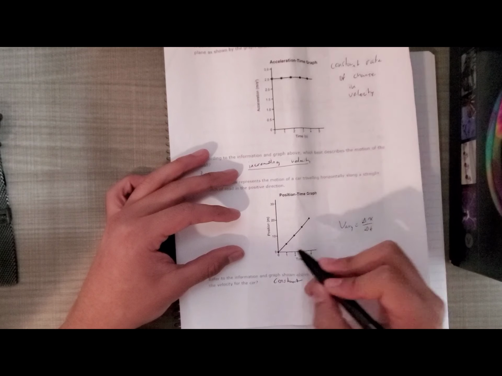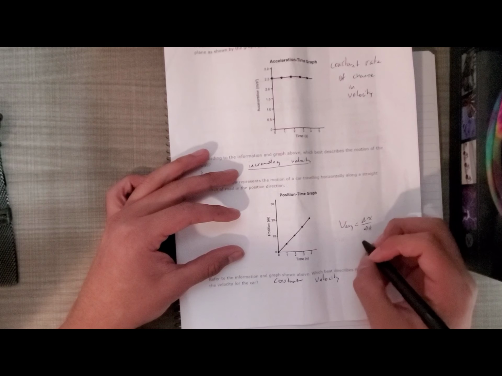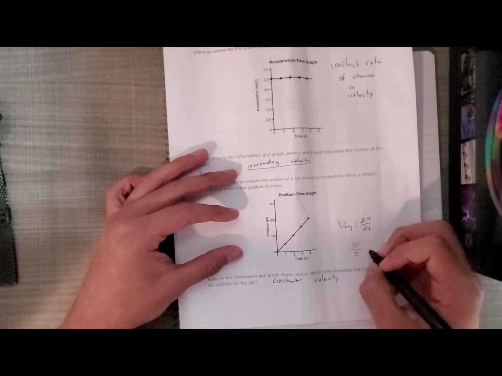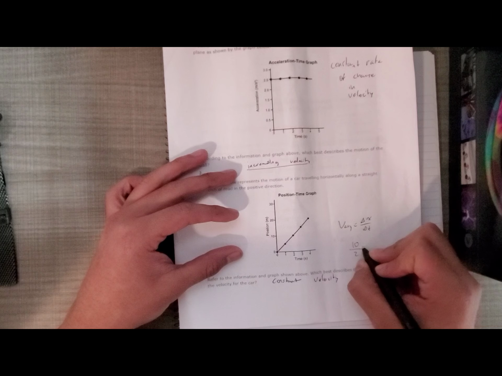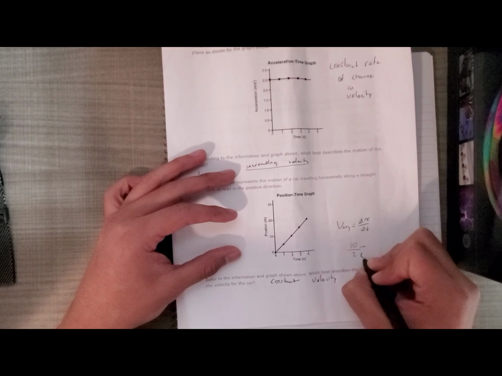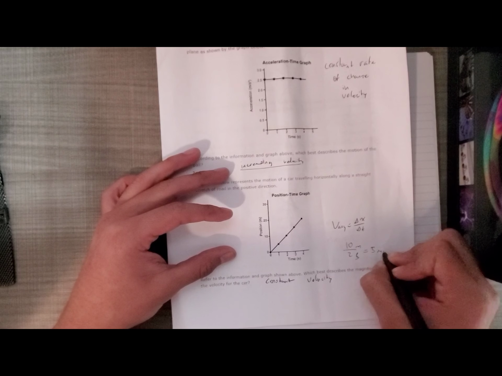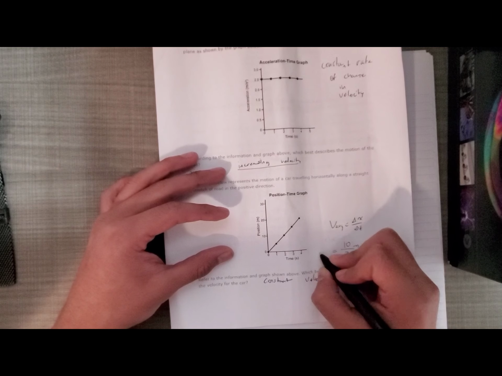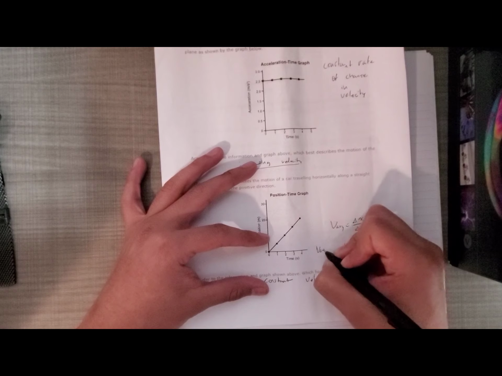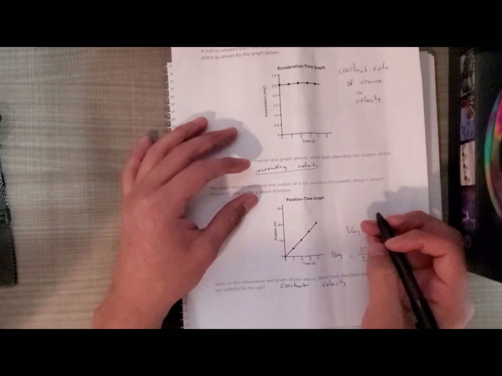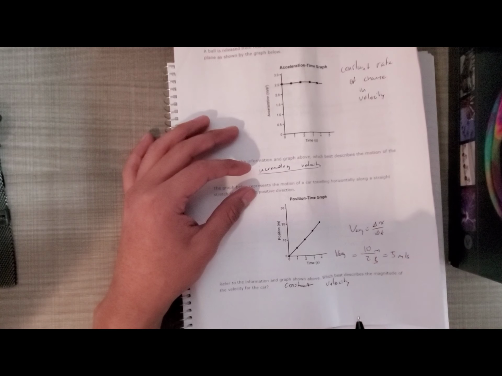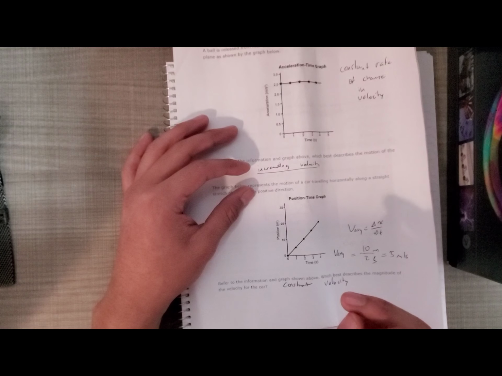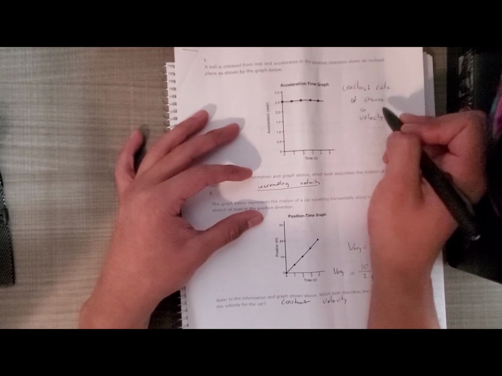You can just find the slope here. 10 divided by 2 is 5 meters per second. So just constant velocity is fine. Constant rate of change, that's fine. Okay.